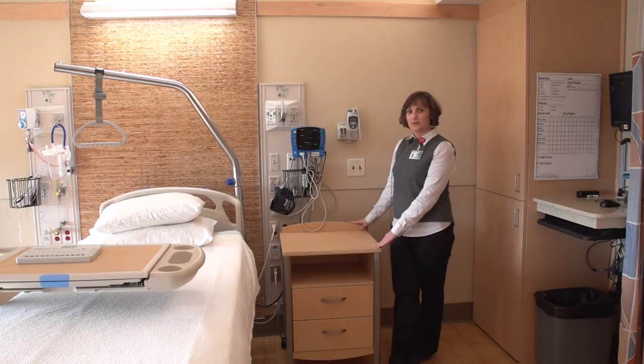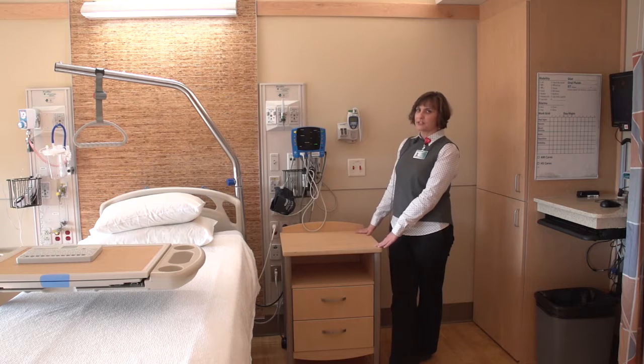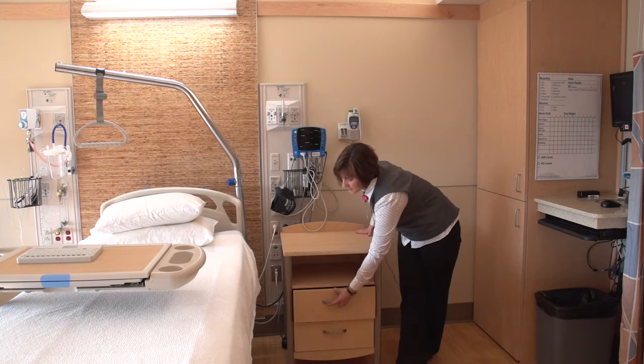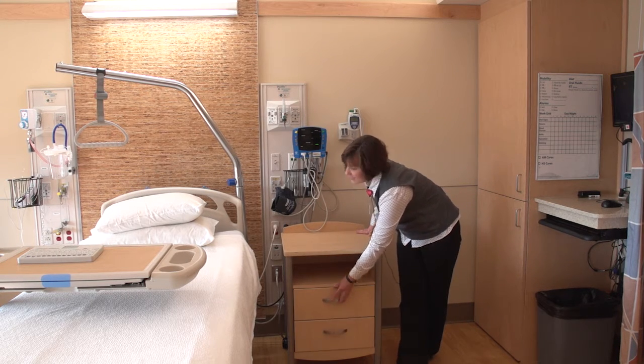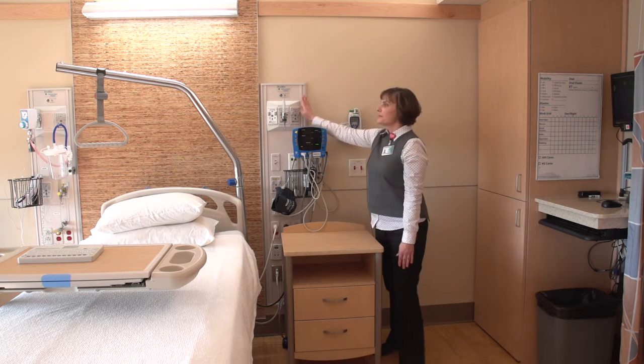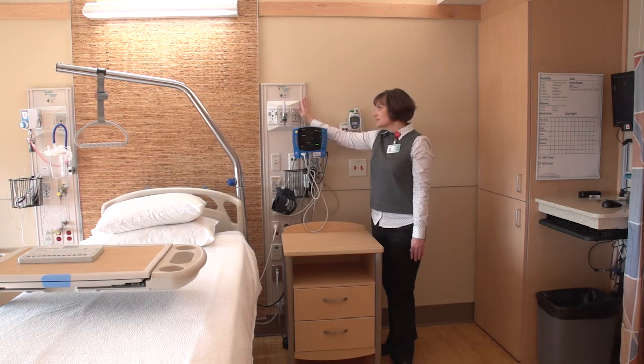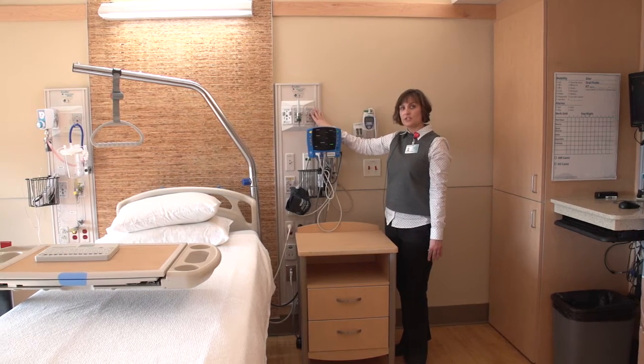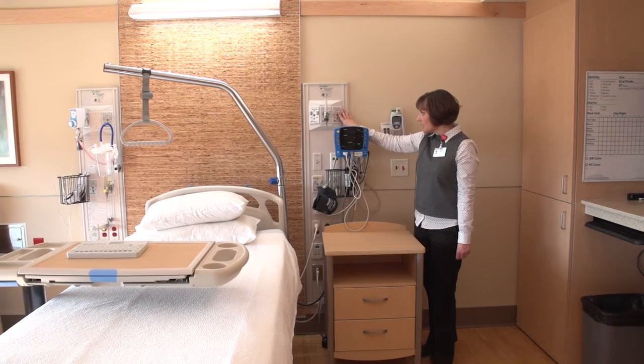Every patient room is supplied with a nightstand. This is obviously for patients to put their personal belongings. It's also additional storage for supplies that you might need for patient care. Every patient room has two head wall units. These are modular units, so they allow you to change the elements and the pieces that are available on them.